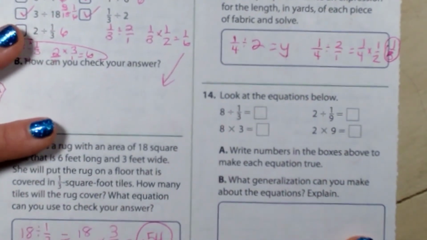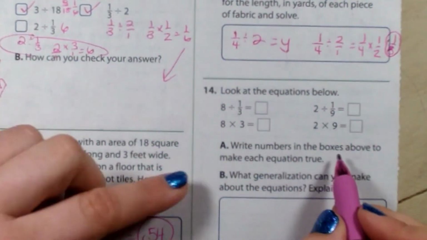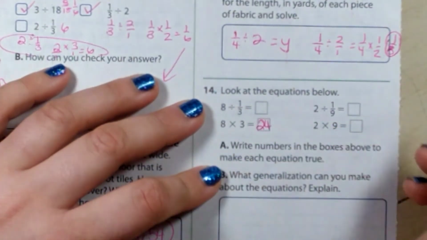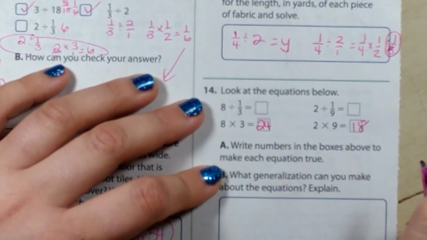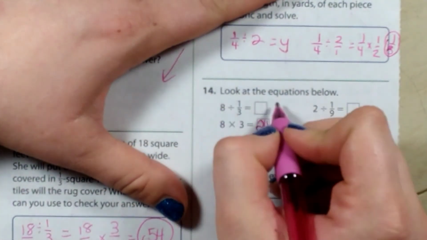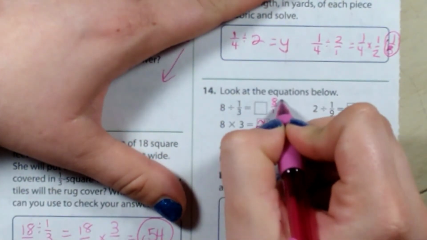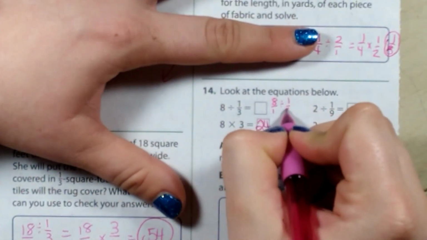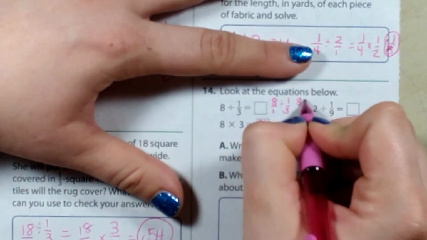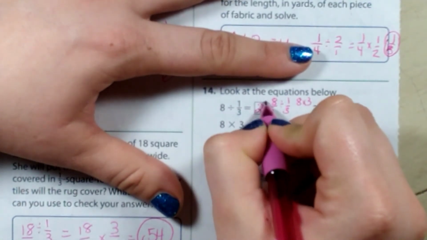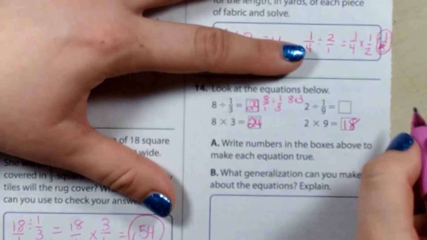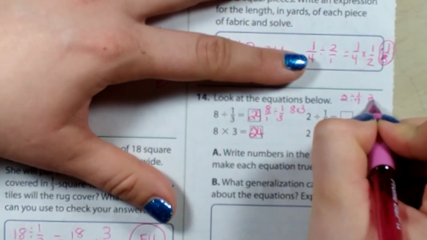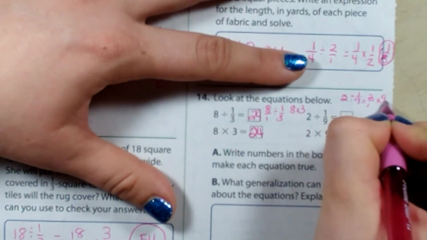Next one, look at the equations below. Write the numbers in the boxes above to make each equation true. So 8 times 3 is 24. 2 times 9 is 18. 8, let's see here, 8 over 1 divided by 1/3 is 8 times 3 is 24. Okay. 2 divided by 1/9 is 2 over 1 times 9 over 1 is 18.